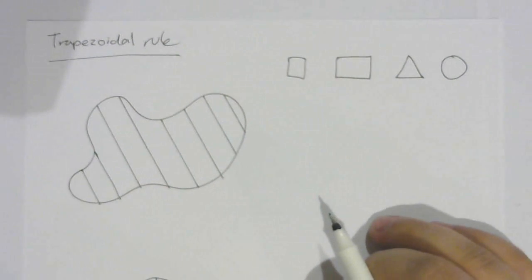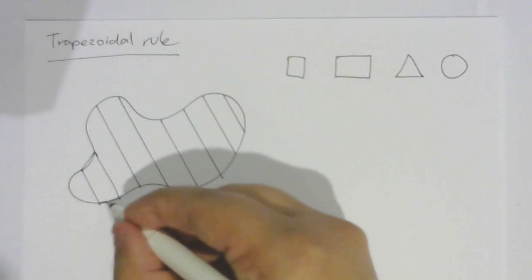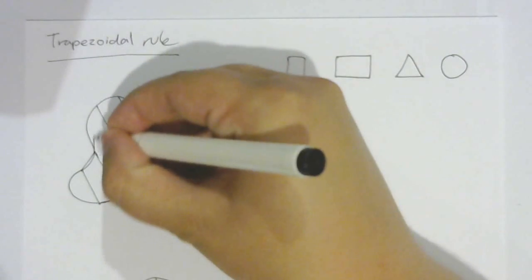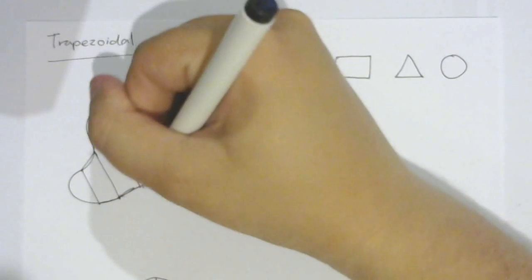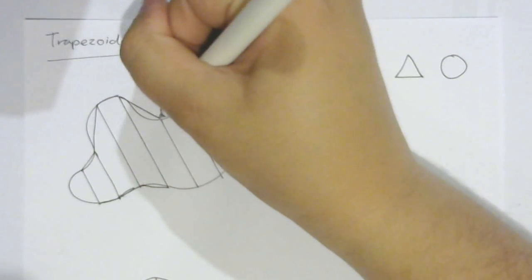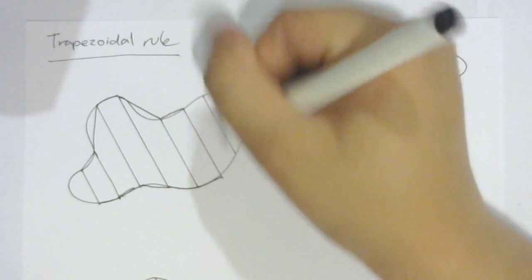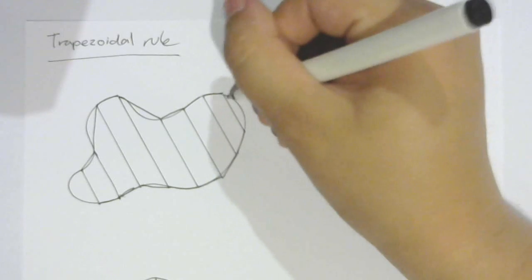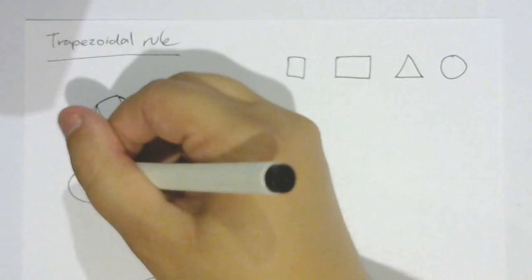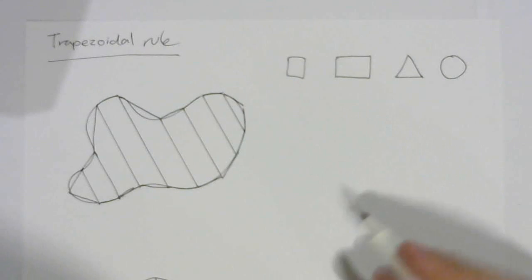And what we do then is we pretend that each of these little areas is a trapezoid. Okay, and we kind of square off the shape, or straighten off the shape, and it almost matches the same area.